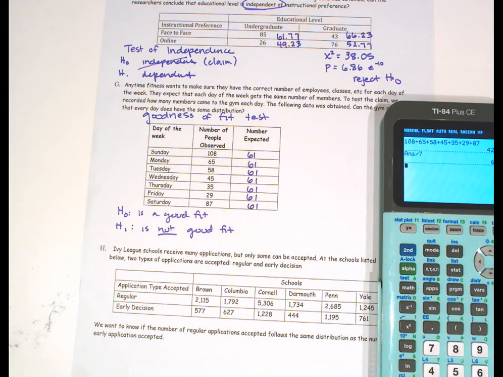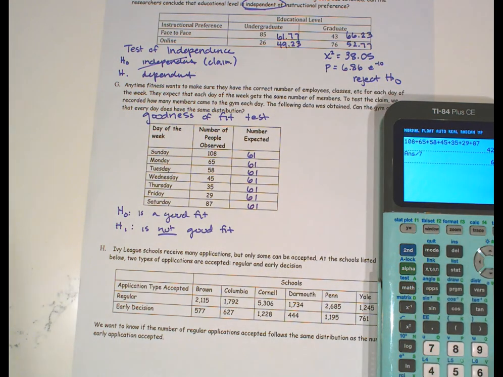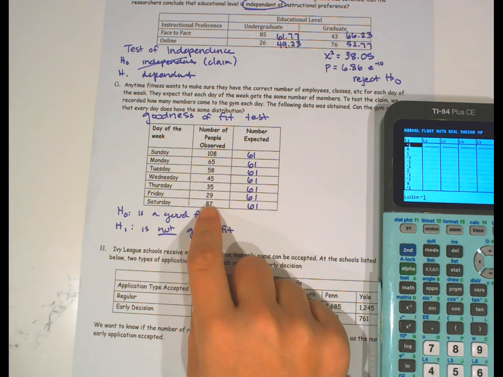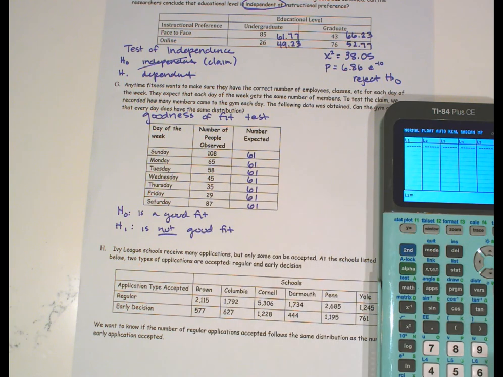Then for the goodness of fit test, we go into our lists. So stat, edit, and we'll type our observed values into list 1 and our expected values into list 2.